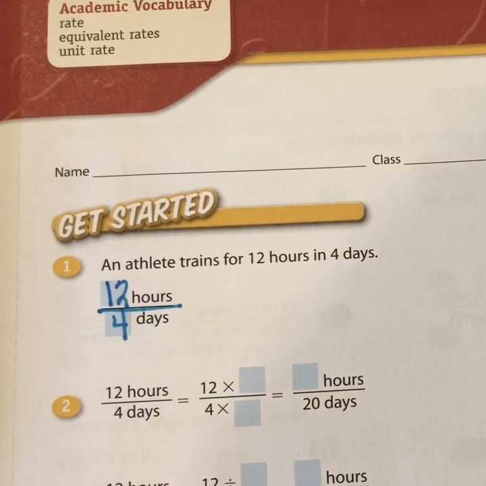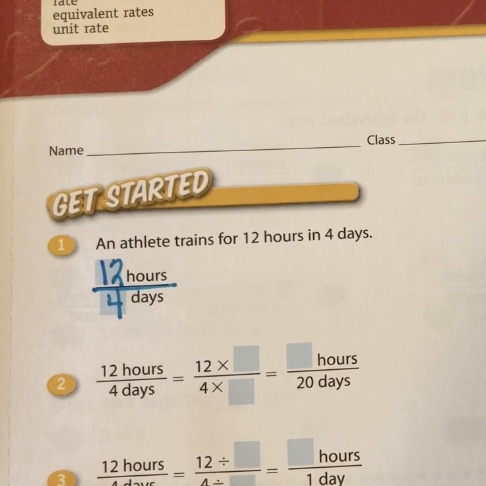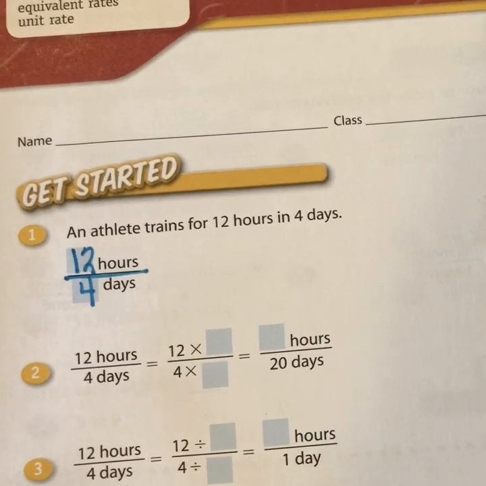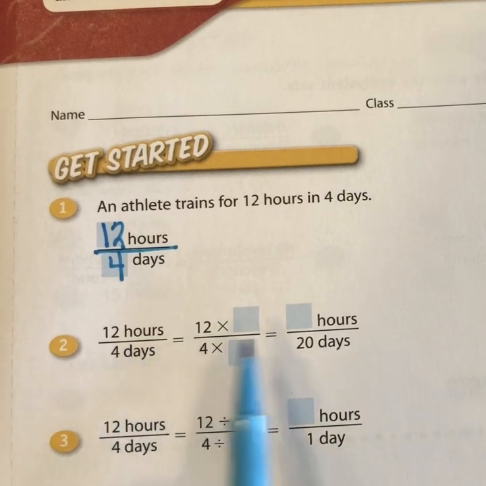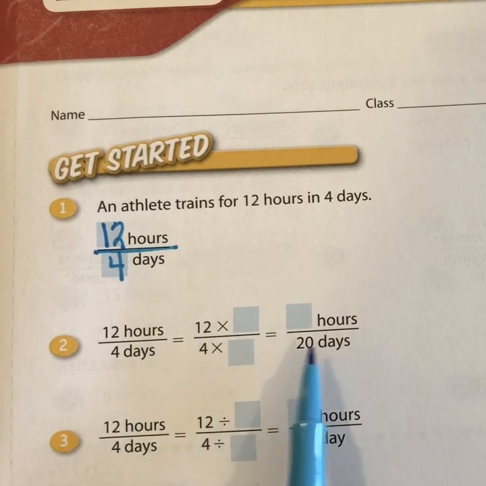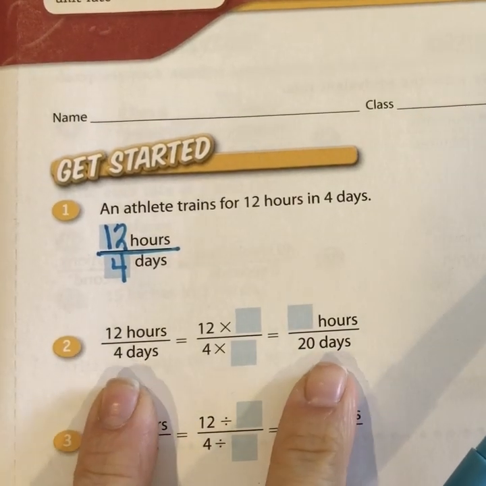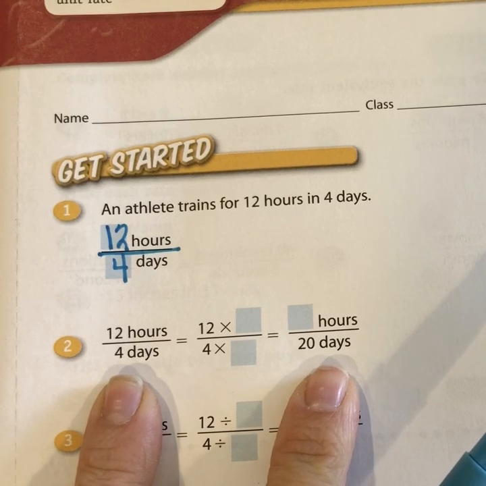To find the number of hours that particular athlete will train in 20 days, we have to find an equivalent rate for 12 hours in 4 days. You guys have really already done a lot of this because you know how to reduce fractions, or find an equivalent fraction. Do you see how it's lined up, 4 days and 20 days? Both are the denominator. That's really important to remember.